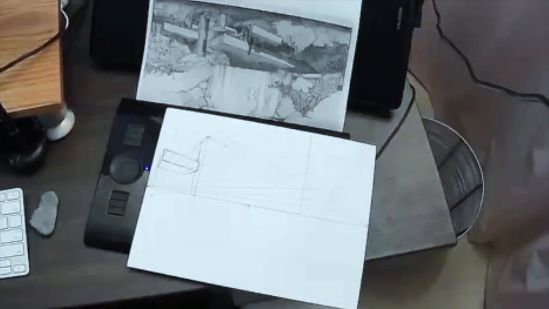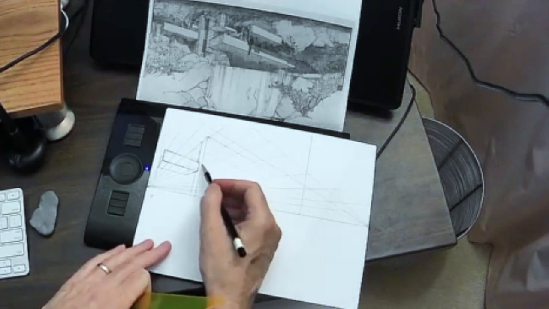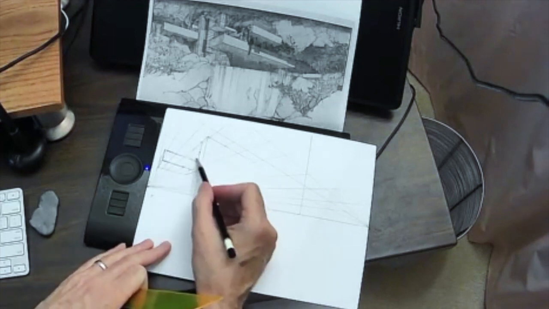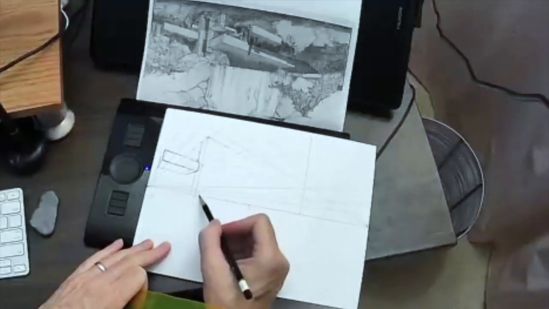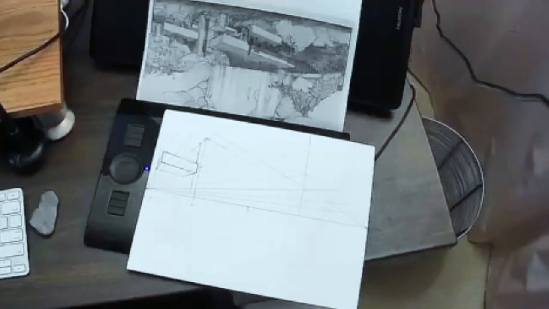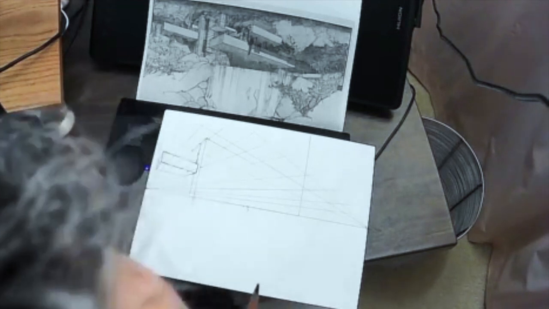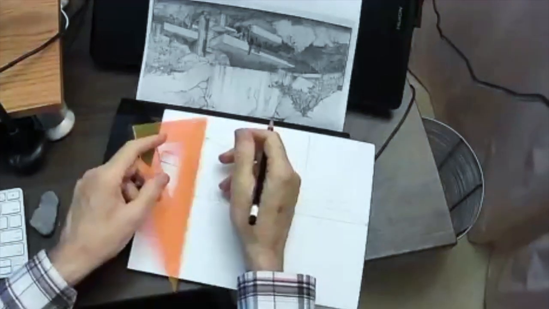Let's continue. All right, so I've established some landmarks. This is really helpful. I've established this position, this height, this position of this corner relative here. So if I want things to be in proportion, and I do, I'm going to now establish this thickness here.